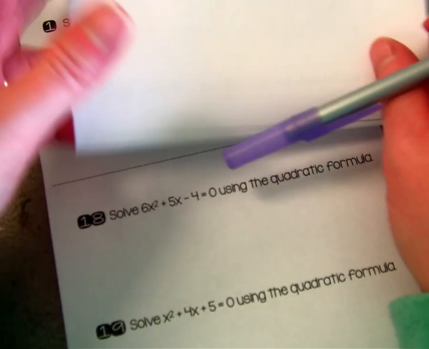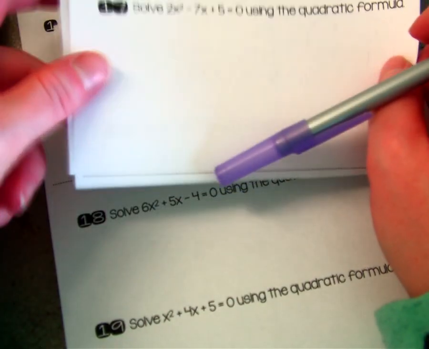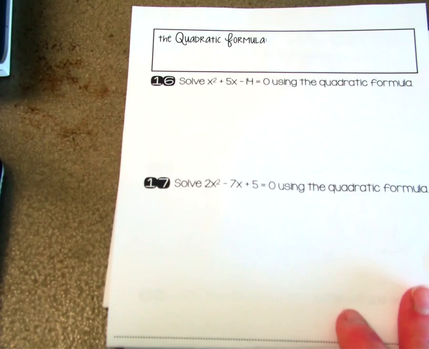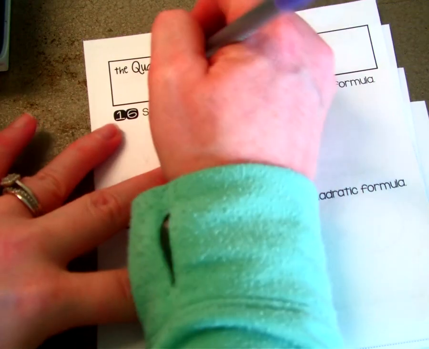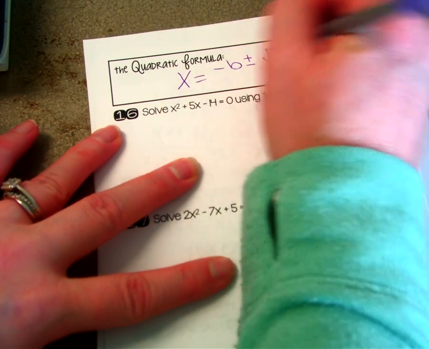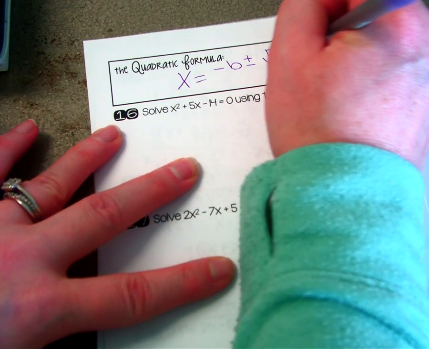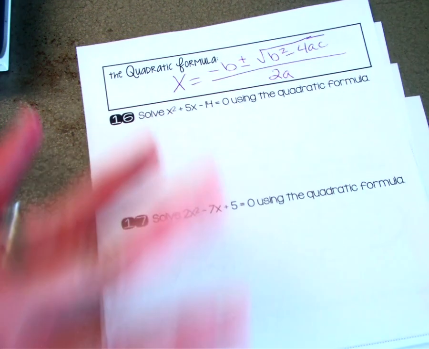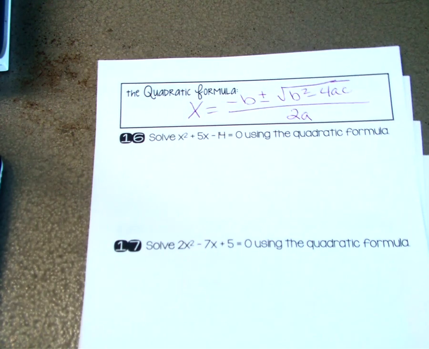And then our last way that we could solve our quadratics is the quadratic formula. x equals negative b plus or minus the square root of b squared minus 4ac, all over 2a. There's our quadratic formula. I know you definitely did this in Algebra 1. Pretty sure you reviewed this in geometry as well, but there's our quadratic formula.